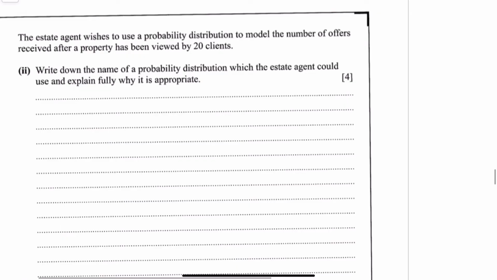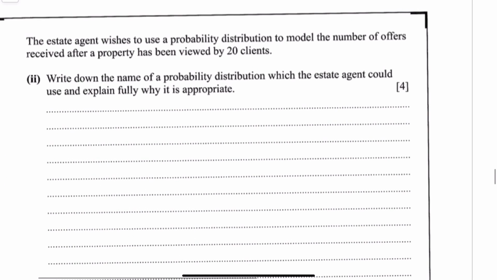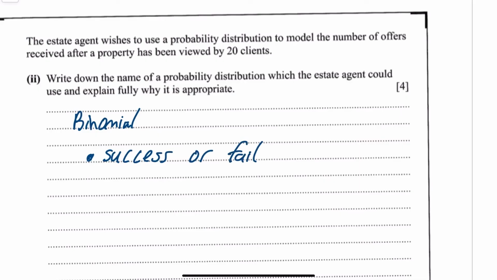Okay, it says the estate agent wishes to use a probability distribution to model the number of offers received after a property has been viewed by 20 clients. Write down the name of the probability distribution which the estate agent could use and explain fully why it is appropriate. Okay, so it is binomial first of all, and why it is binomial: it has success or failure. You've always got 2 possible outcomes, so in this case, i.e. you make an offer or not.